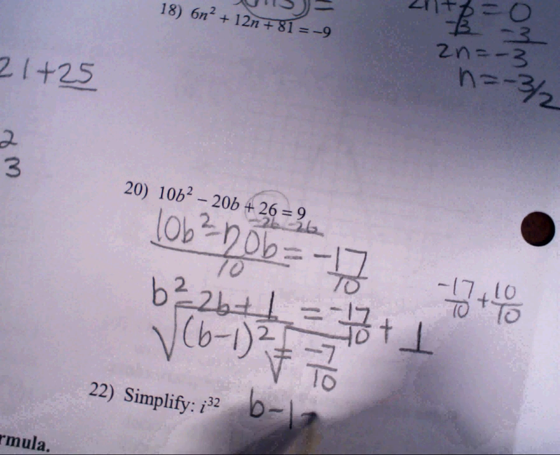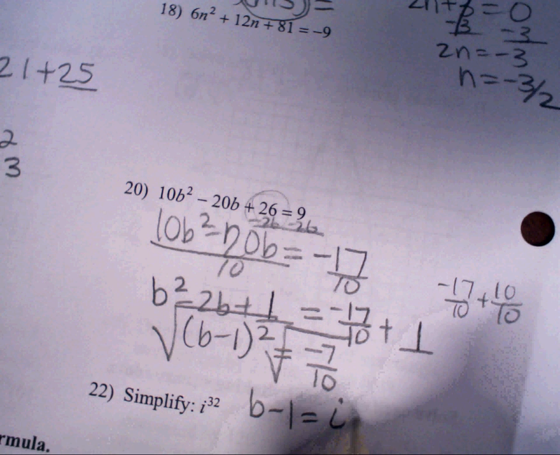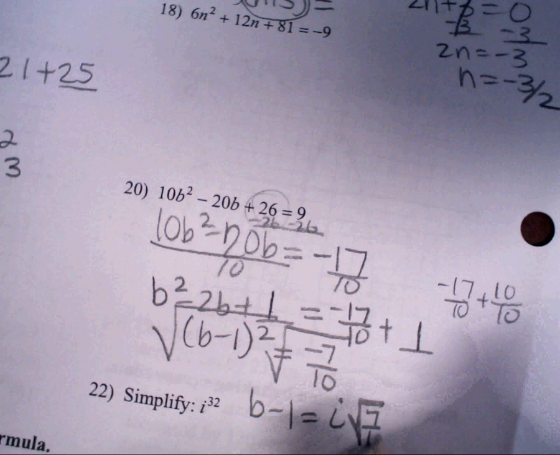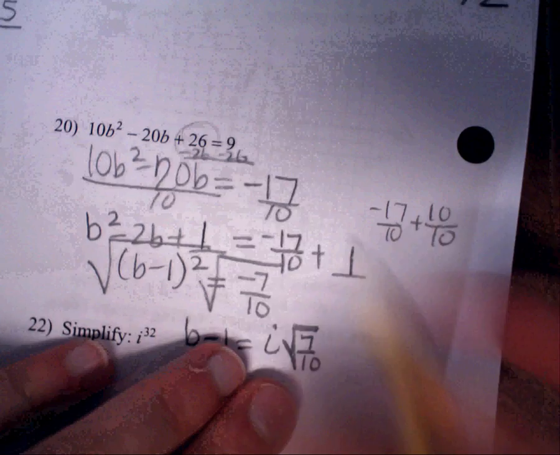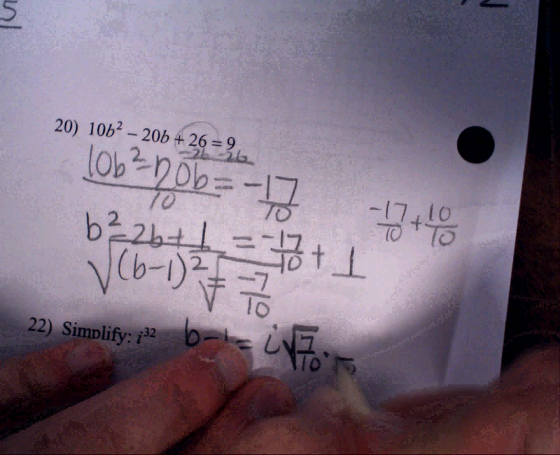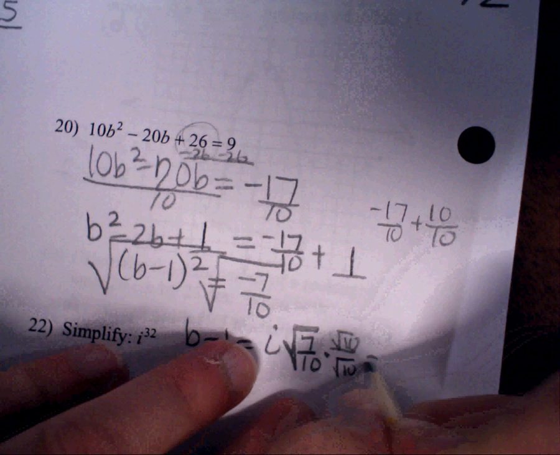I would square root this. b minus 1 equals i square root of 7 over 10. Now you can't leave a radical in the denominator, so I would multiply by square root of 10.